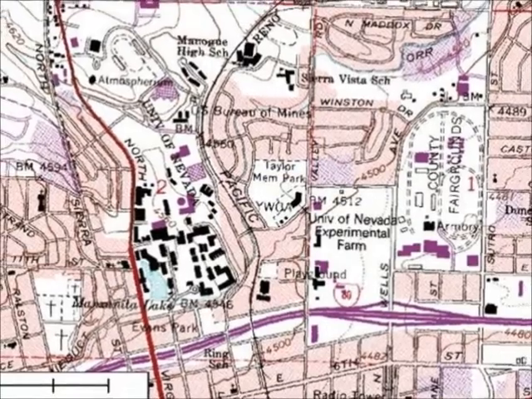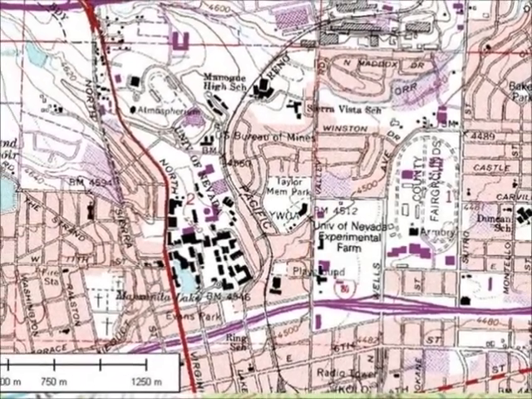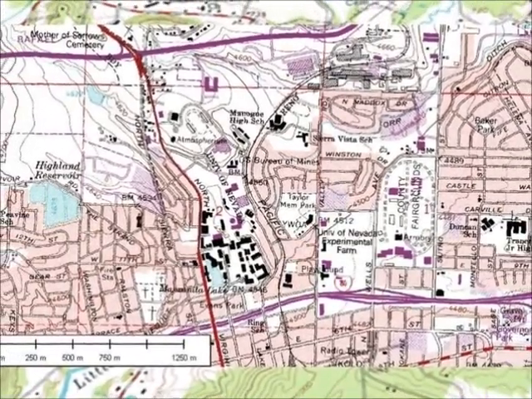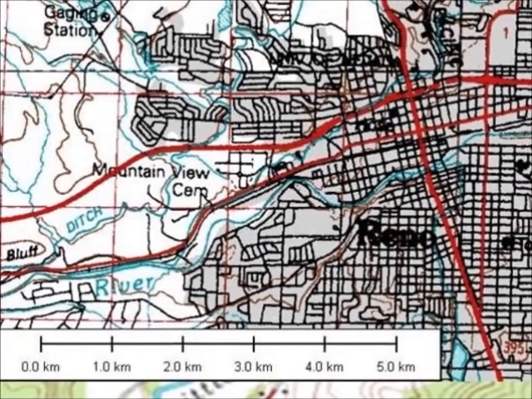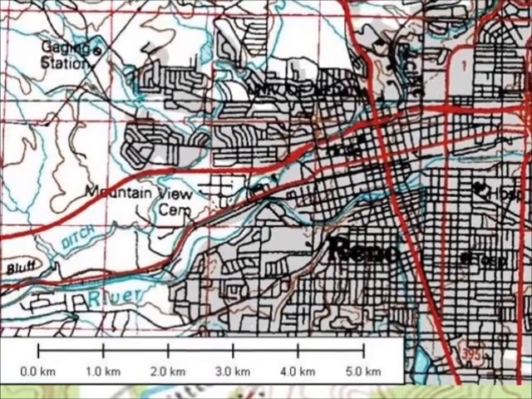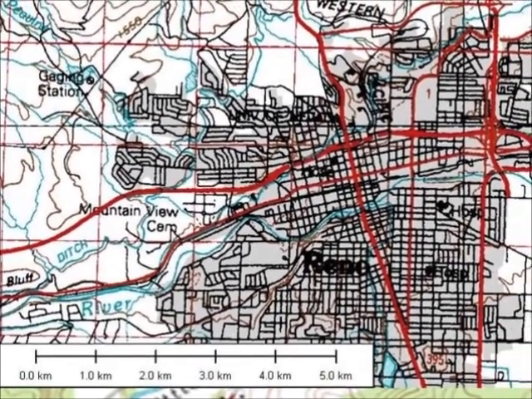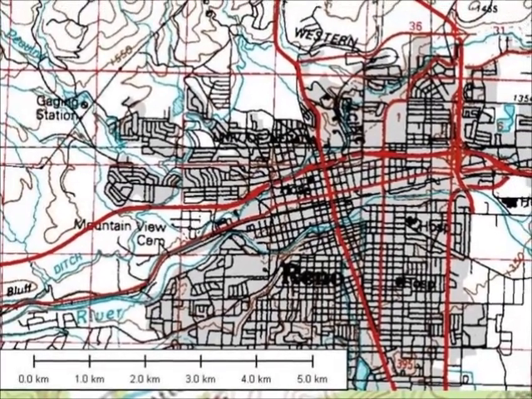This is an example of a 1 to 24,000 scale map that shows the University and Valley Road. This is a smaller scale map, 1 to 100,000, that shows the University, but the primary features that you can see here are the grids of the roads and the primary routes that pass through Reno.